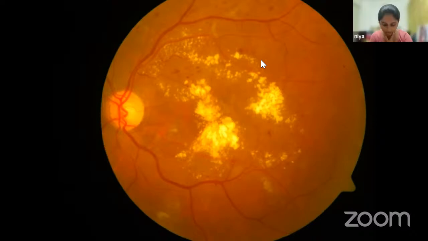Okay, and it occurs as a result of long-standing edema. Actually, it is seen at the junction of edematous and non-edematous area. No, that's not true. It's not at the junction. What is a hard exudate? What is it composed of? It is composed of lipoproteins, sir, and lipid.